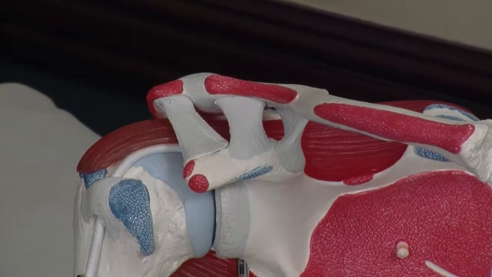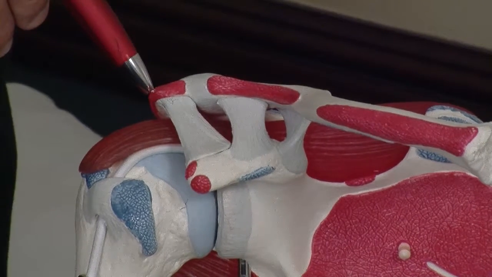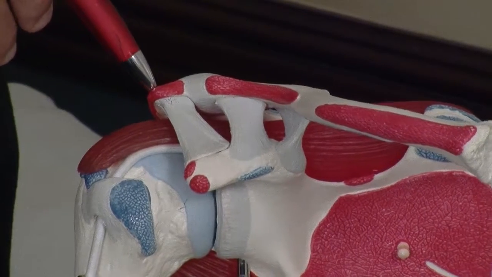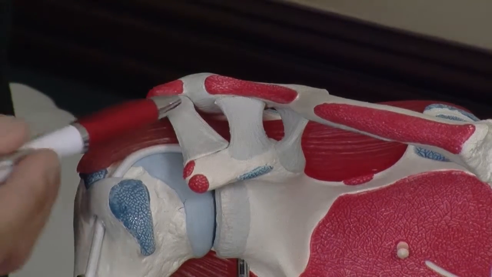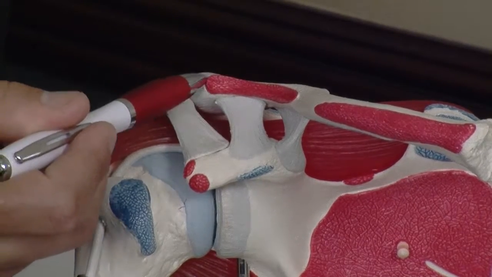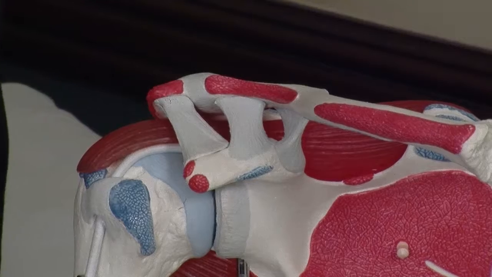Normally, a shoulder separation happens when an athlete falls directly on the outside edge of their shoulder. The acromion, or shoulder blade, is forced downward, causing the ligaments that stabilize the collarbone to the shoulder blade to be stretched or disrupted.